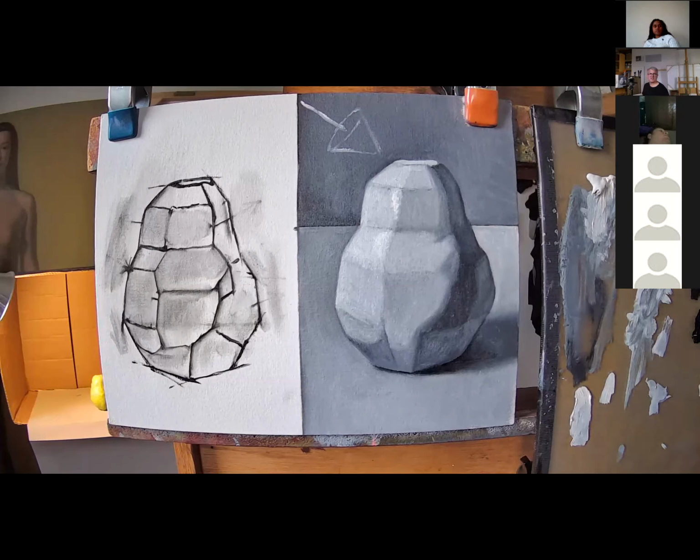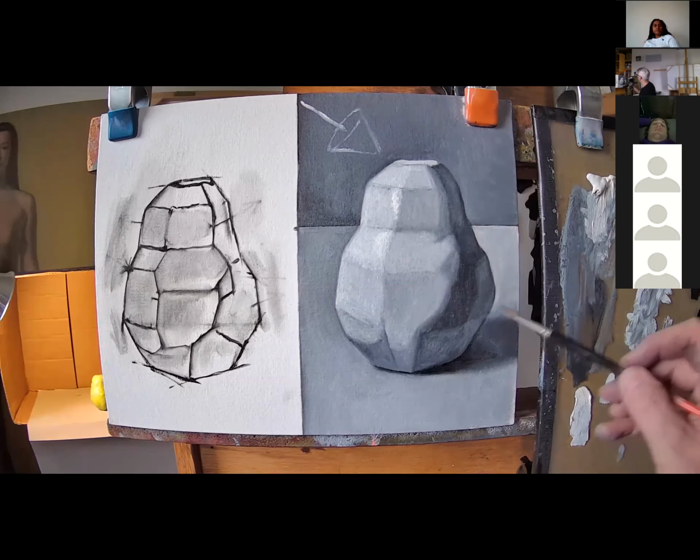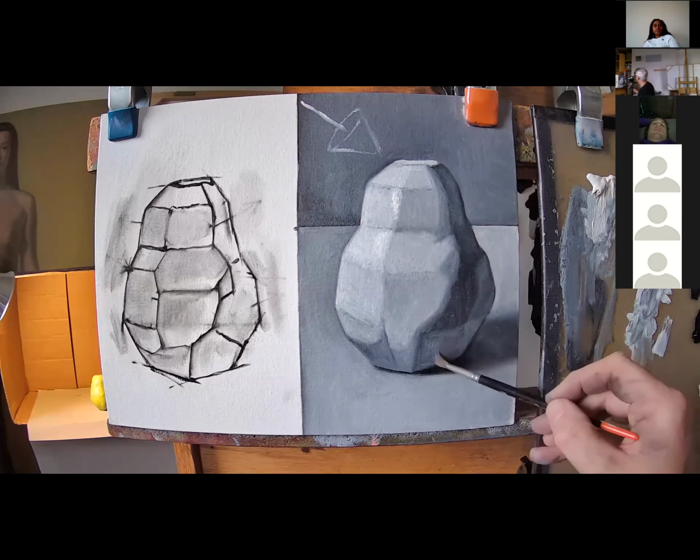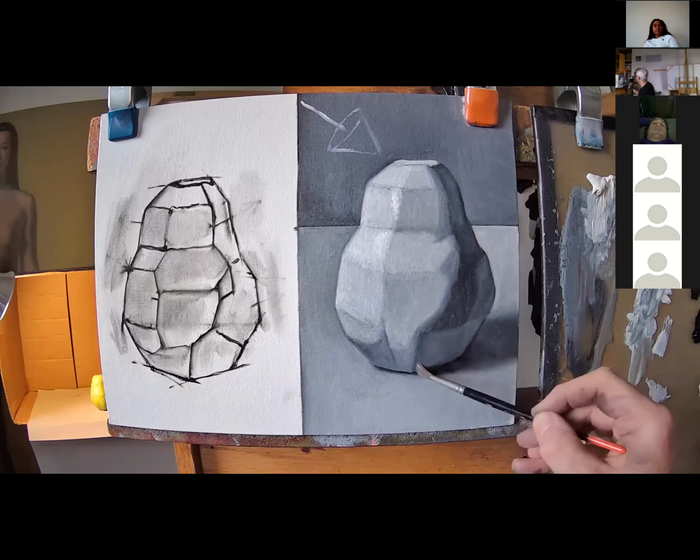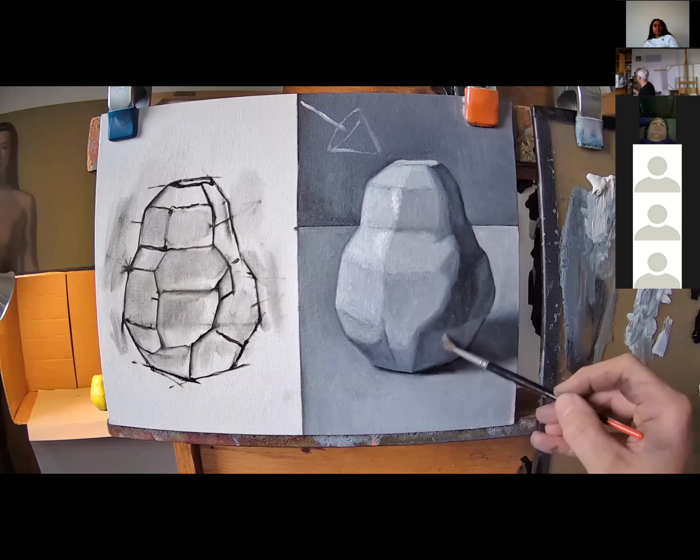I feel like my reflected lights are a little bit too pronounced, so soften those.